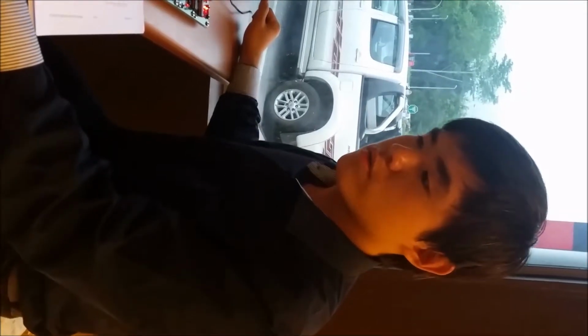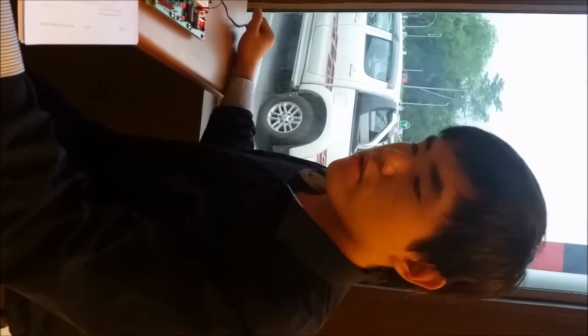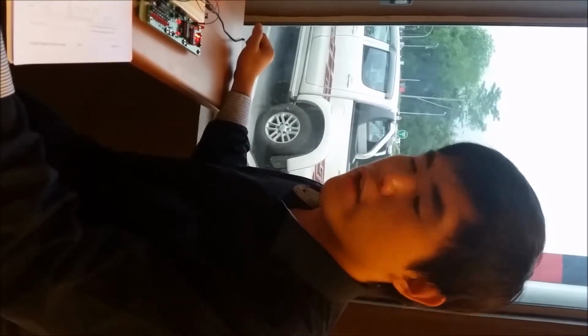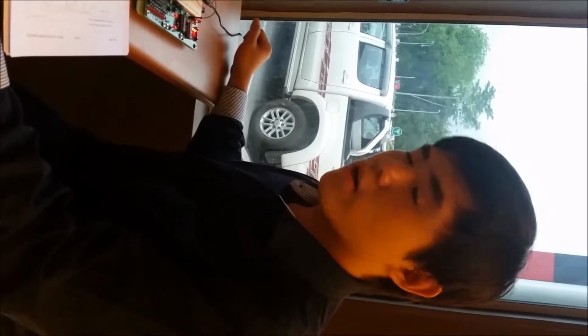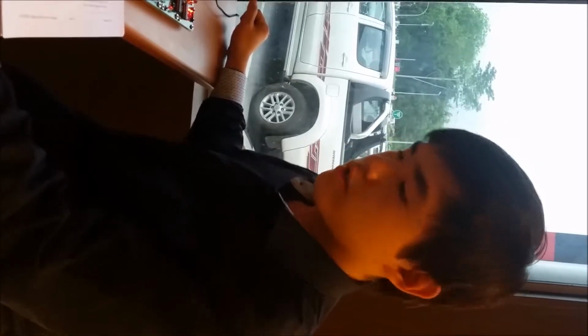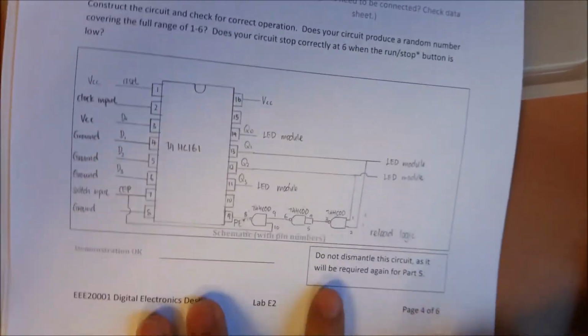Part 3 for lab 2. Part 3 requires us to modify the sequence of a 74HC161 4-bit synchronous counter so that it counts from 1 to 6. We are also required to design the required combinational logic circuits. This is my logic circuit, the reload logic. The reload logic consists of 3 NAND gates, and this is my circuit.